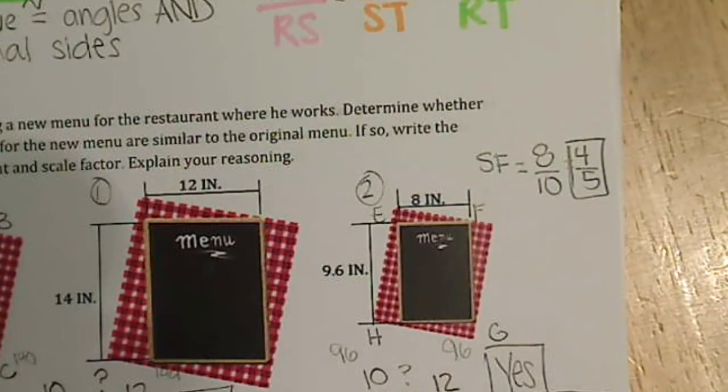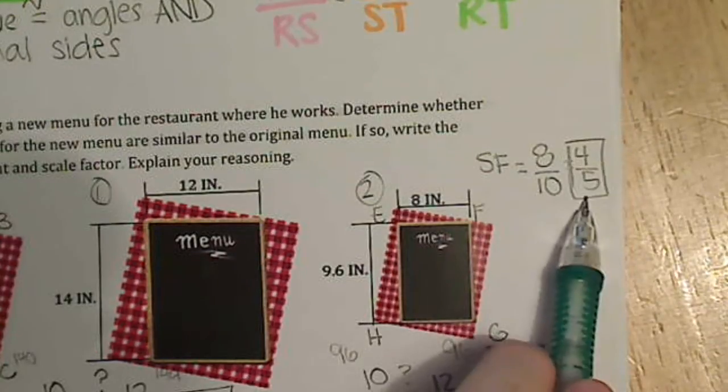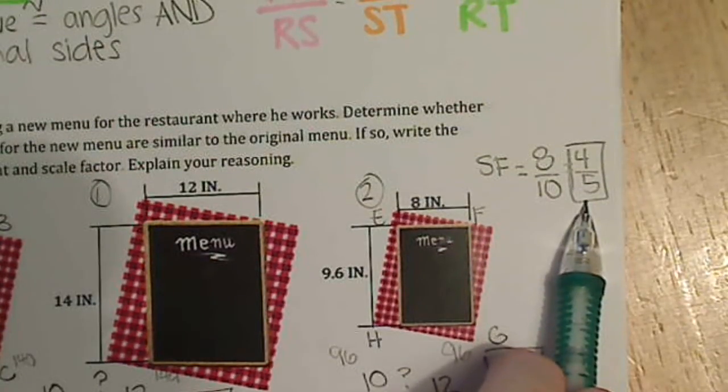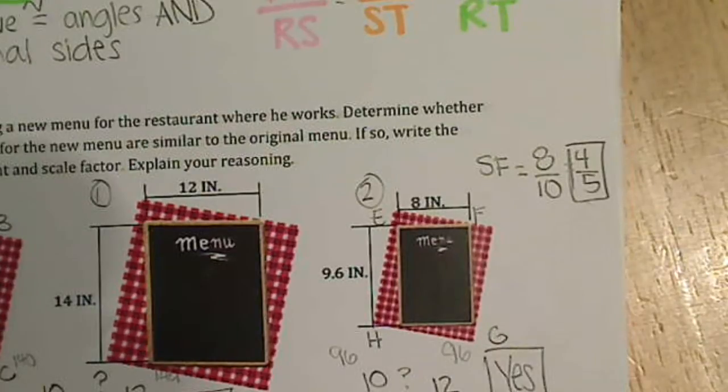There's our scale factor, 4 to 5, or 4/5. This menu is 4/5 as large as the original, if that makes sense to you. It's not bigger, it's smaller. How much smaller? It is 4/5 the size. Okay, next page.